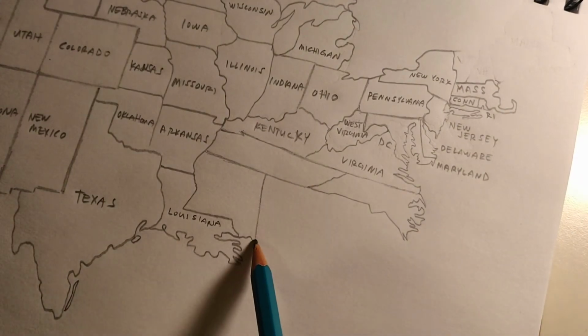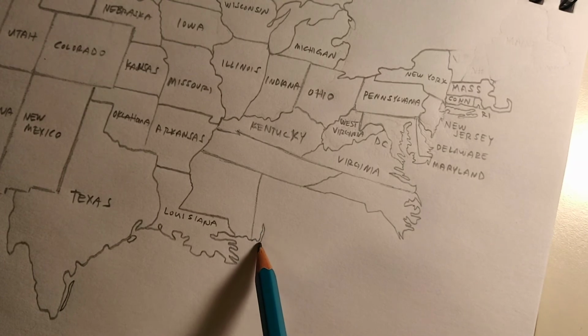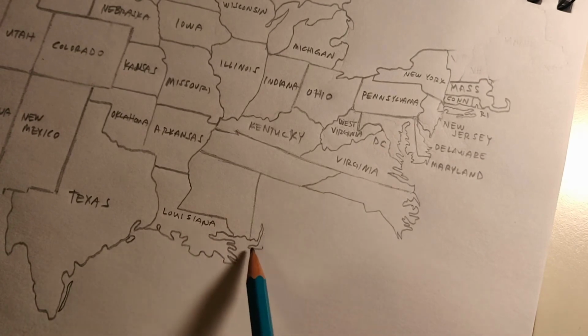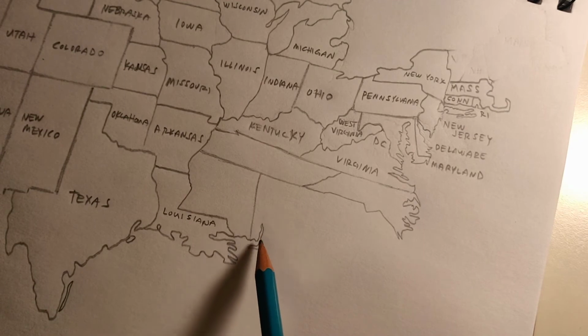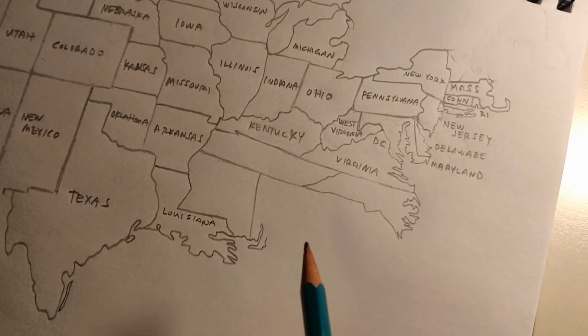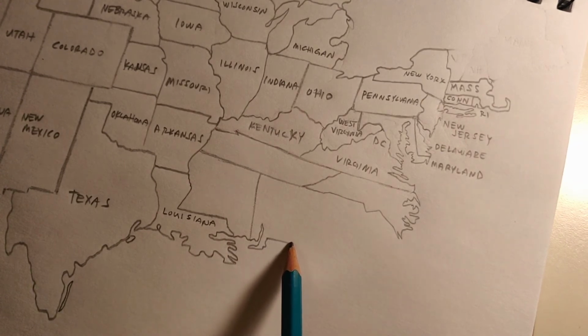And then we're gonna put another squiggly line, go on up like this. Kind of makes a backward L, I guess. Okay, then make a straight line here.